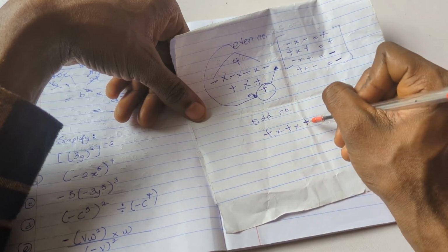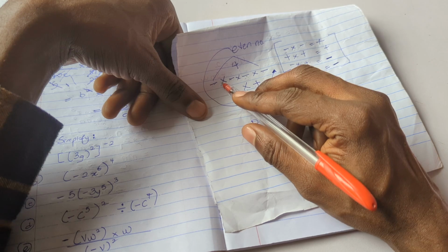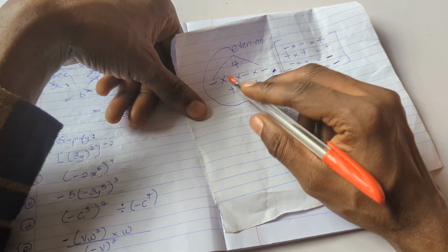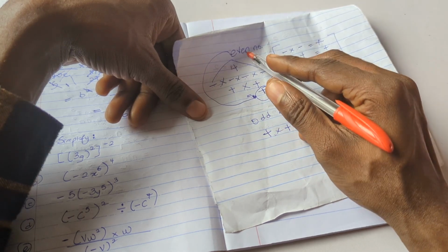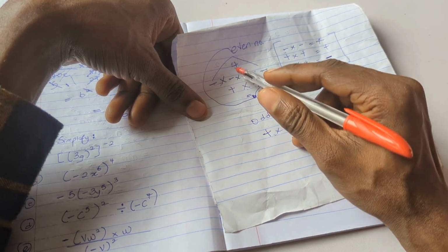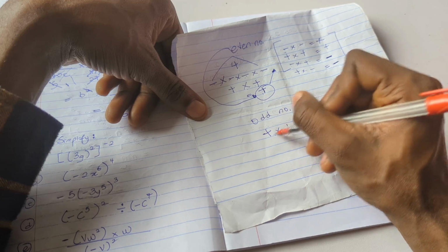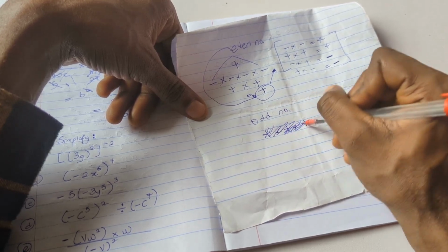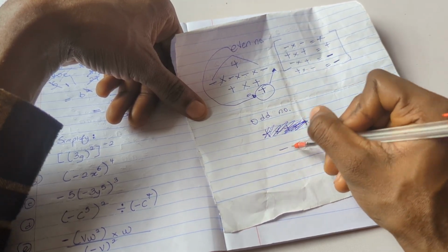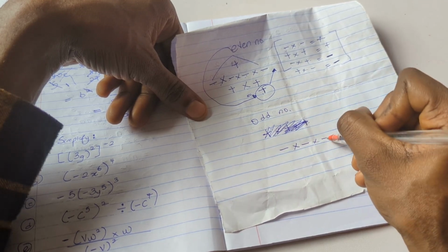Plus will always give us that, but I'm specifically referring to when you have minus. Now, negative to the power of an even number will give us plus. Negative to the power of an odd number will give us minus. So this was a poorly chosen example, where we have a minus times minus times minus.